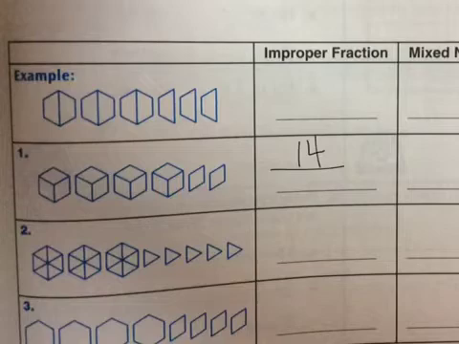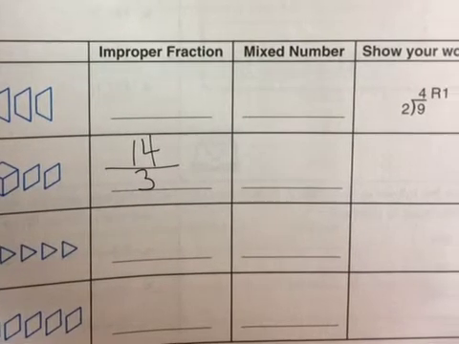And we know that a whole is one hexagon. Okay, here we have a hexagon. That's a whole. And our hexagons are broken into 3. Okay, so really 3 out of 3 would be a whole, right? 3 out of 3 would be a whole. So our bottom number, our denominator, is 3. And there's our improper fraction, right? 14 over 3.